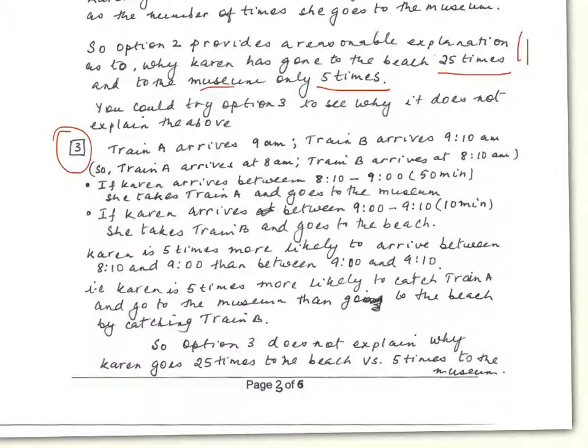Now, if you think about her arrival time, if she arrives between 8:10 and 9, which is a 50-minute time slot, she catches train A and goes to the museum. If she arrives between 9 and 9:10, which is only a 10-minute time slot, then she catches train B and goes to the beach.